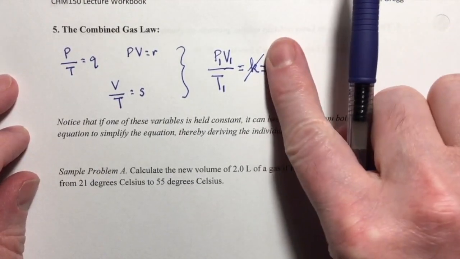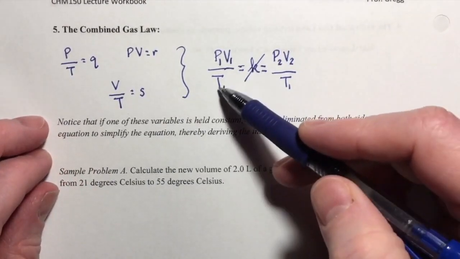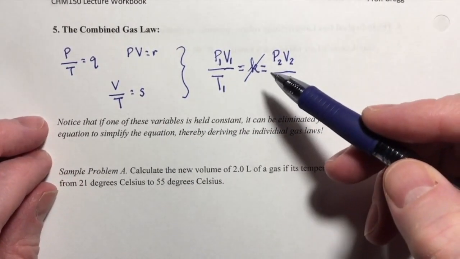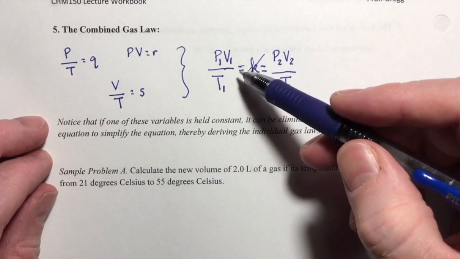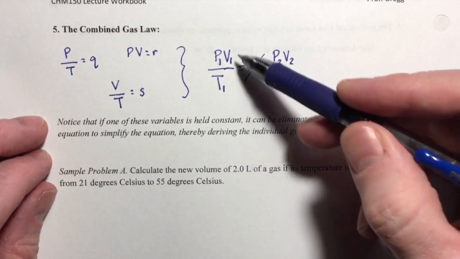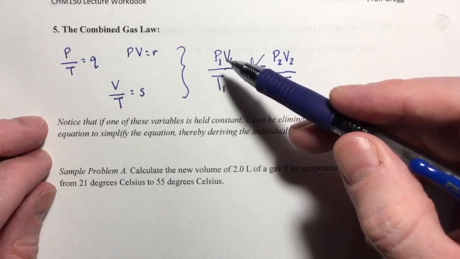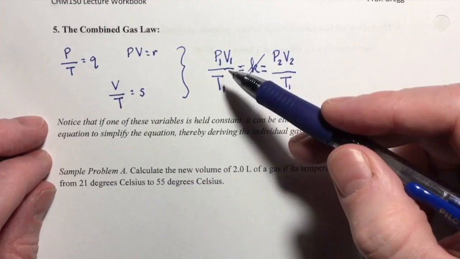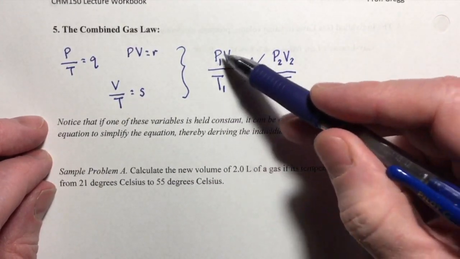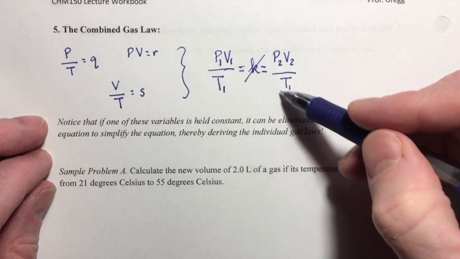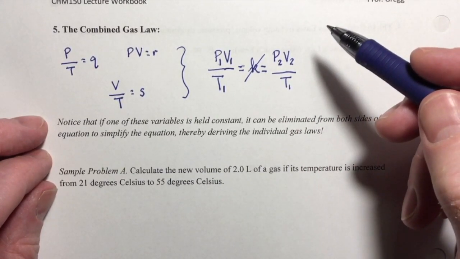Yes, you can have a combined gas law that just has the pressure, volume, temperature, and that K constant, but for our purposes, we are mainly going to be interested in the combined gas law as it compares initial sets of conditions to final sets of conditions.